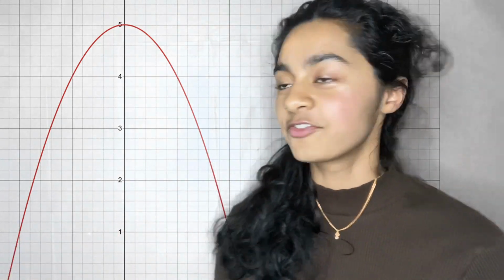In our first half, our graph is increasing, meaning it has a positive slope. And as you can see at the top, the graph is flat. You know what that means? That means we have a slope of 0. And after that flat point, we can see that our graph is decreasing, meaning we have a negative slope.